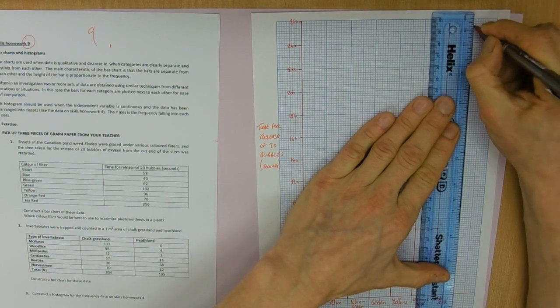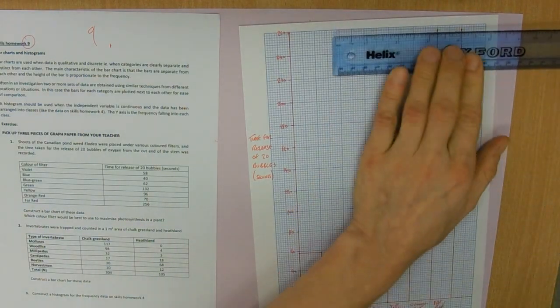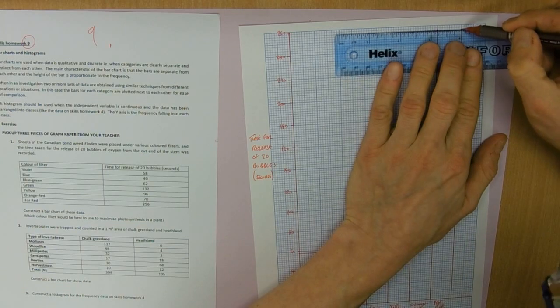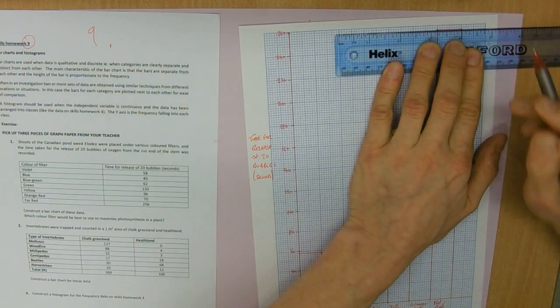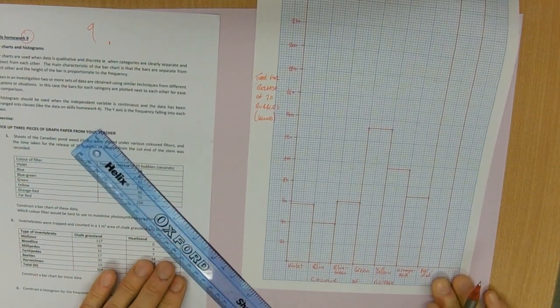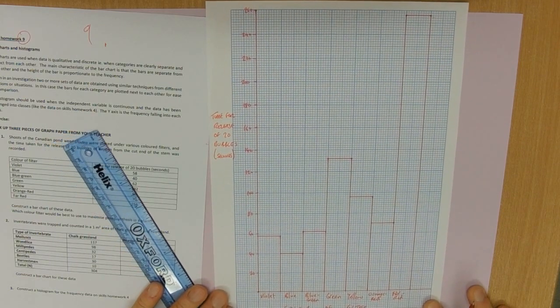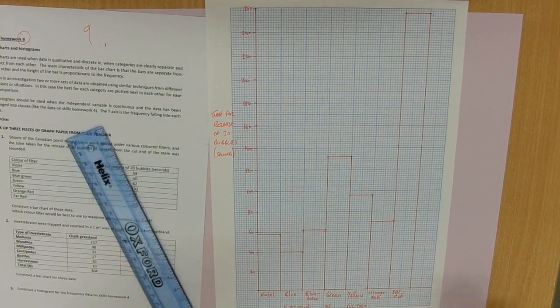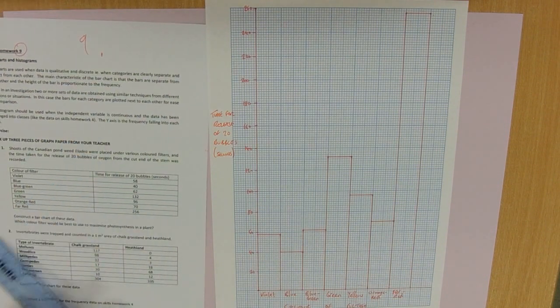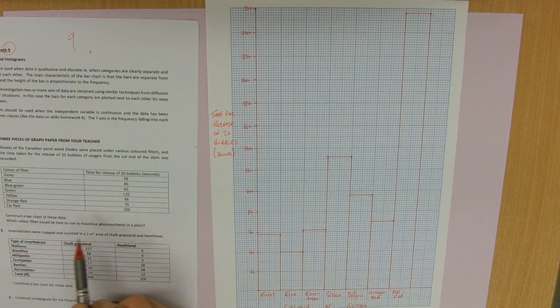And again, trying to keep the line exactly on where it should be, and across the top there. Okay, so we have got an okay-ish looking bar chart, and sometimes you go to all that effort and there's a little question at the end and you forget to do it. But we're not going to do that today.